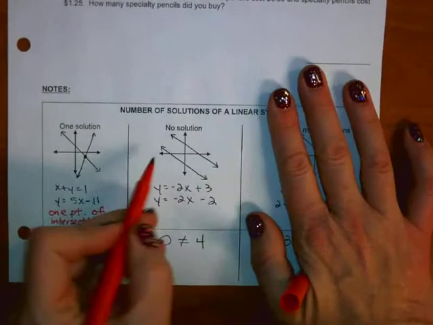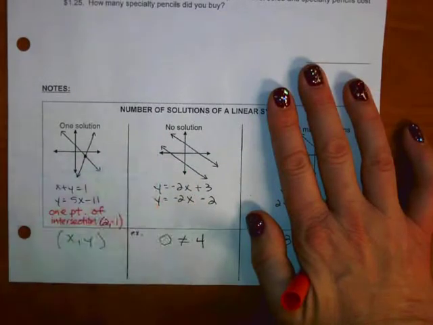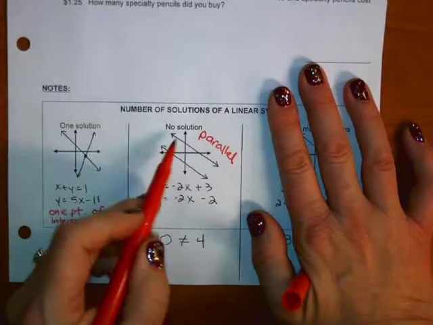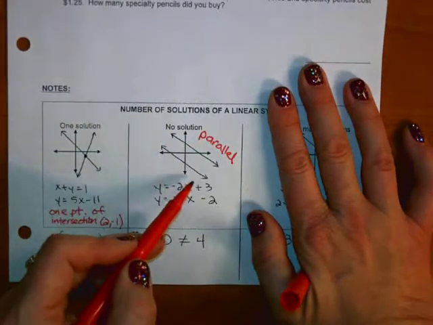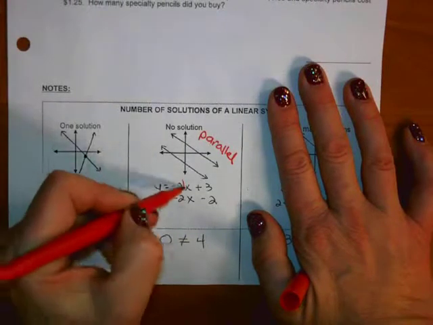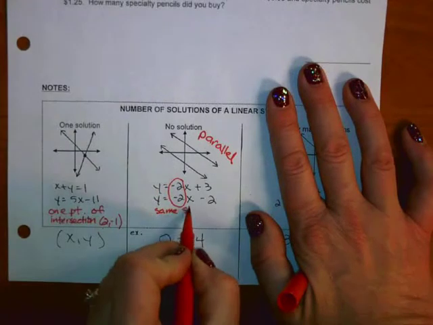Oh, wait a minute. What do we have here? We have two what? Oh, so they're parallel. Now, you can tell by the picture, but you can also tell by what? The slopes are the same. Same slopes.